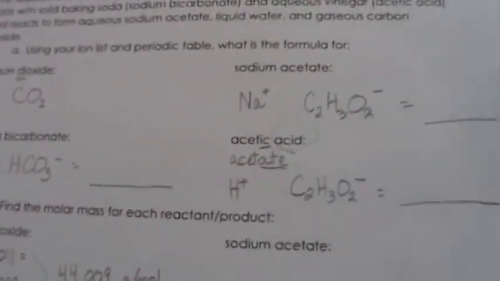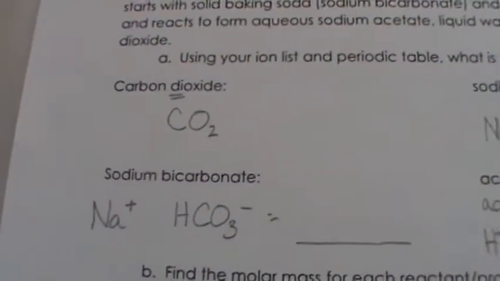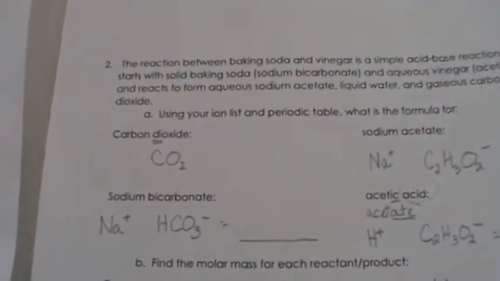Okay, now I want you to do that for the rest of these as well based on the formulas that you determined in part A.